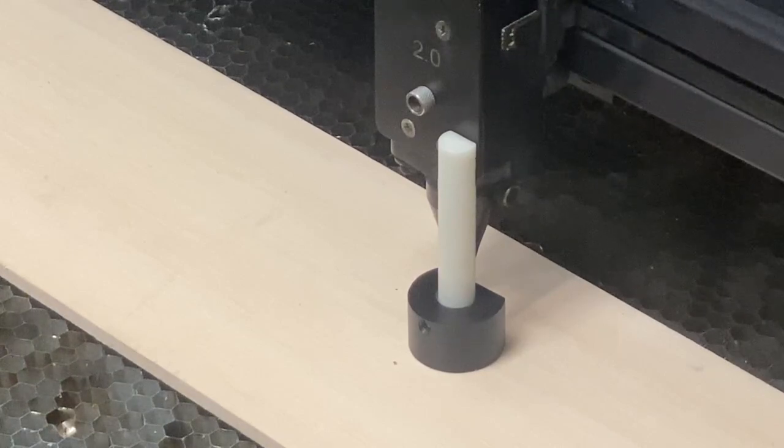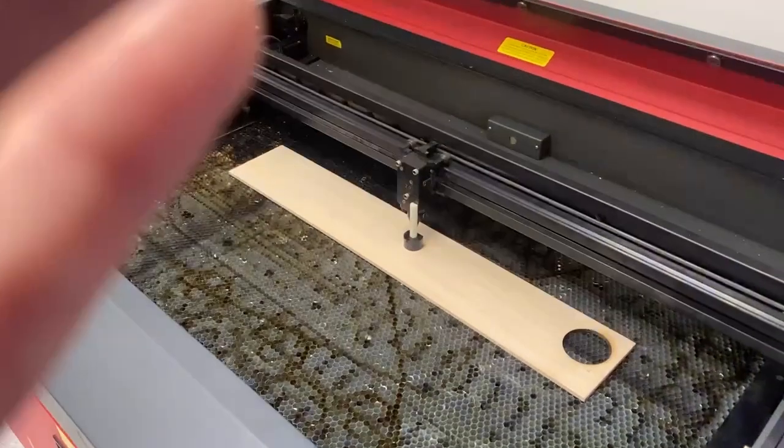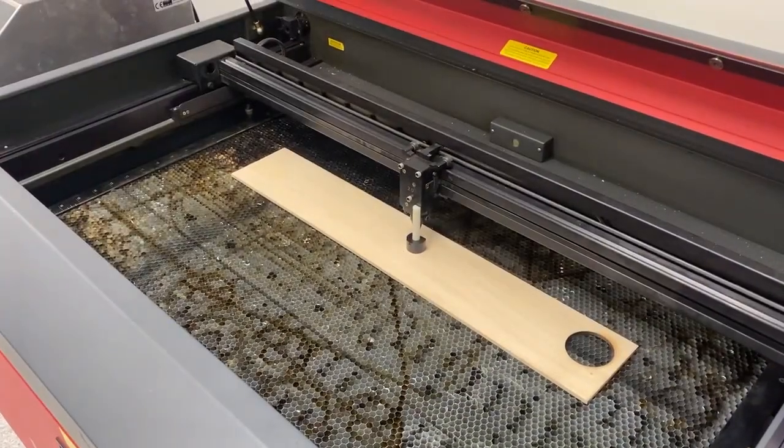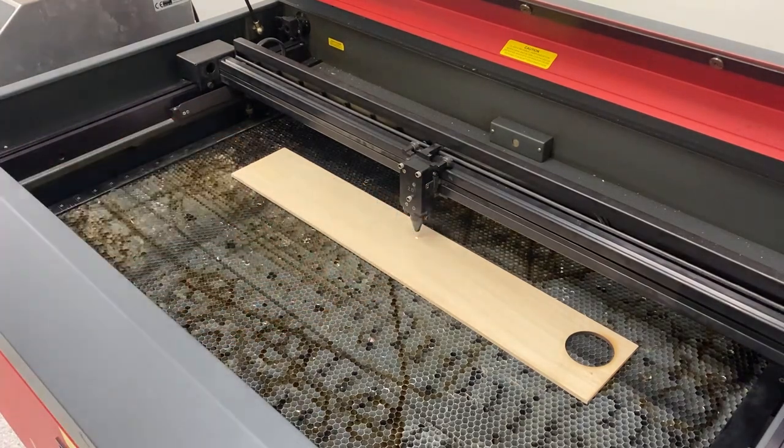and that is what we are going to call the focal distance. Now, with certain parts, so certainly with parts that I'm only cutting, I will sometimes put the focal length somewhere in the material. So I'll get it a little bit closer than I have it now. But since we're going to be rasterizing and engraving, that's where I want to cut it.